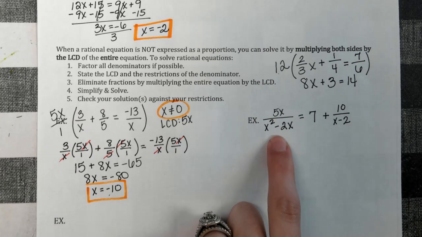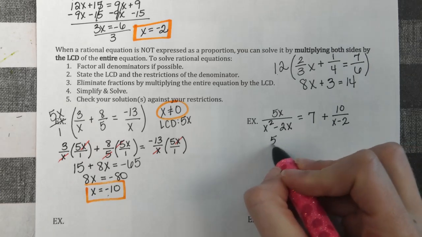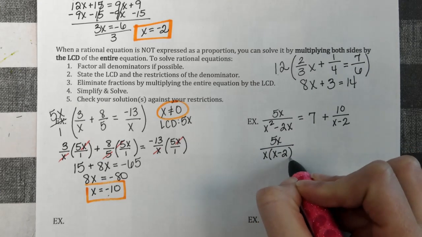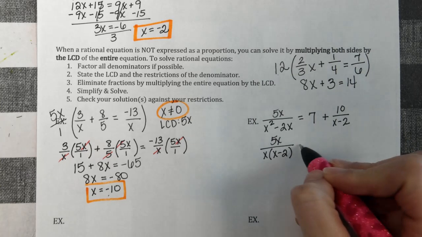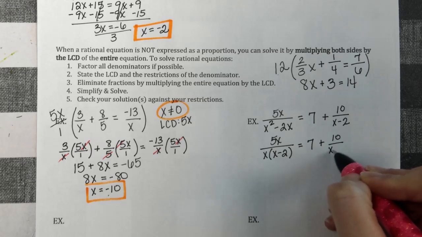I can factor this denominator. It might not factor to the difference of two squares, but I can take out a GCF. If I have x squared minus 2x, what would be my GCF? I could take out an x, and that leaves me with x minus 2 equals 7 plus 10 over x minus 2.